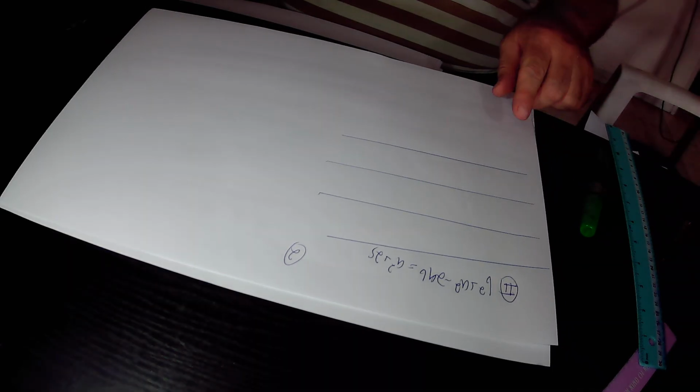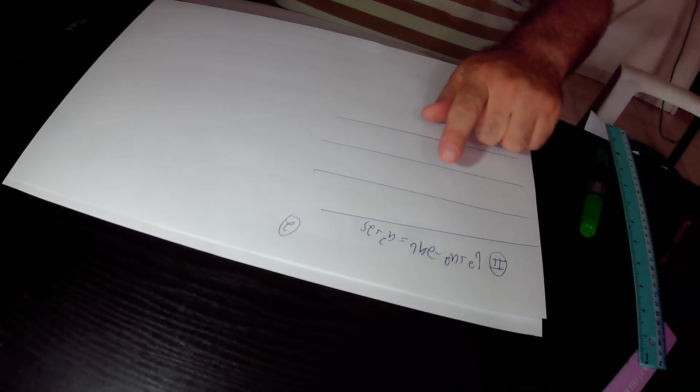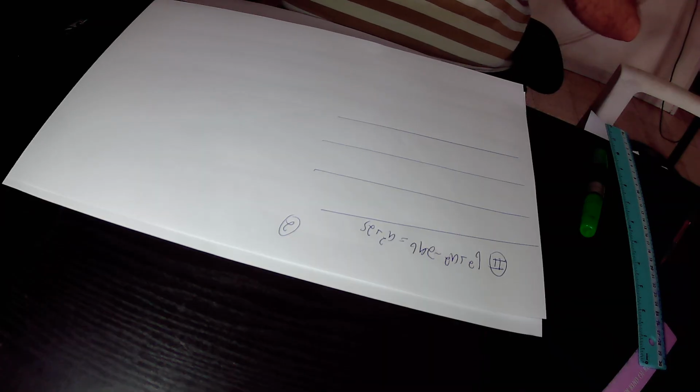Repeat again, according to equation 2, we found out that B squared plus A squared minus 2 times AB equals A squared plus 25.